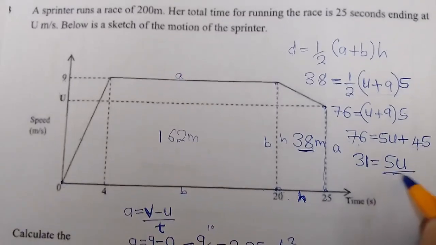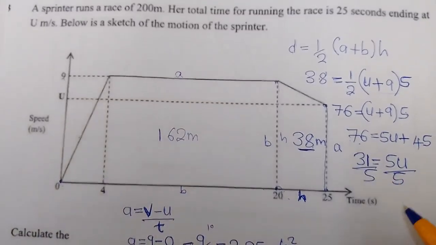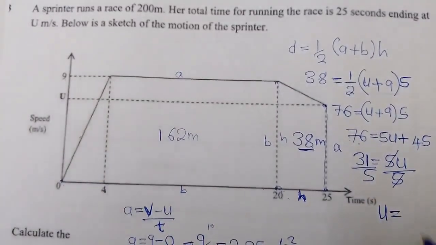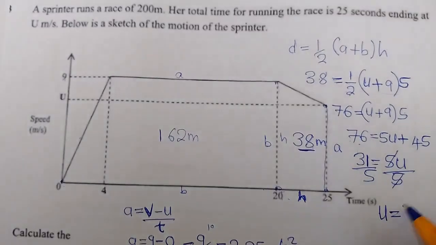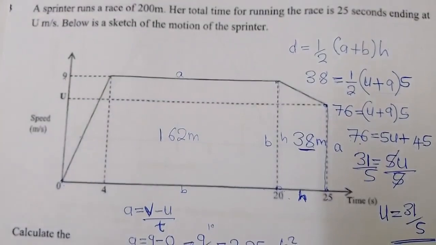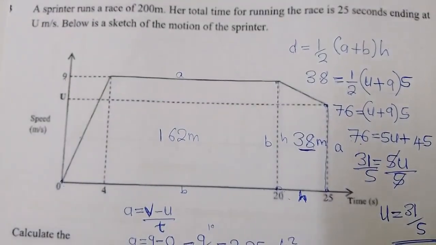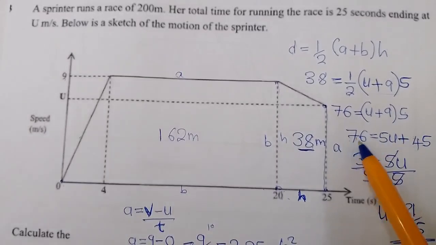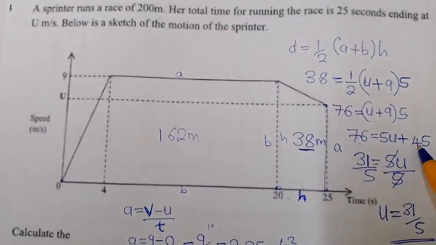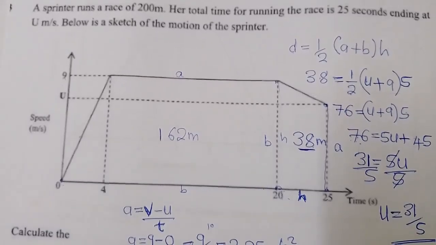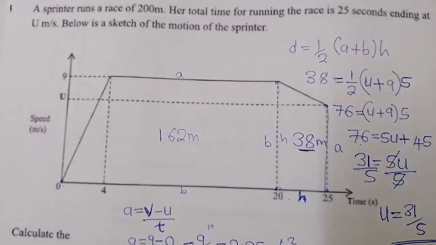Then you divide both sides by 5. The 5 cancels, and we remain with u is equal to 31 over 5. This is your answer. Have you seen the way I've answered? This is how you need to answer. Here I had to group like terms. When this is positive and it comes to this side, it becomes minus. So it is 76 minus 45. This is what we need to get and understand.